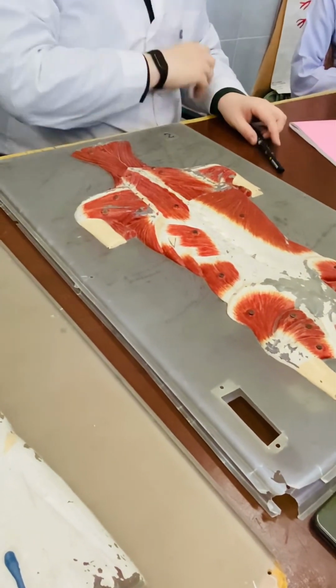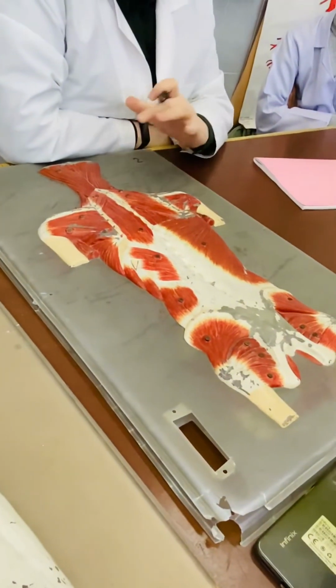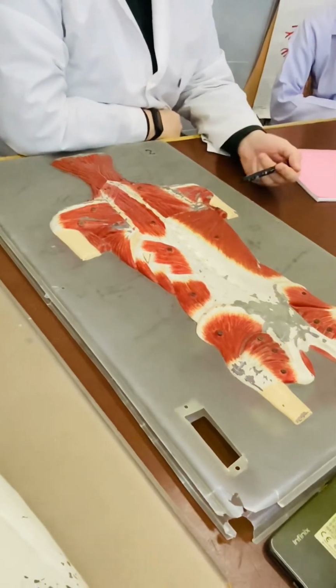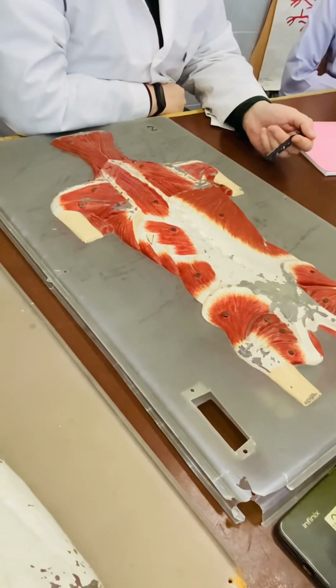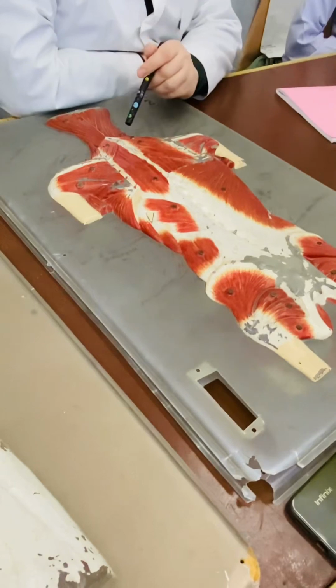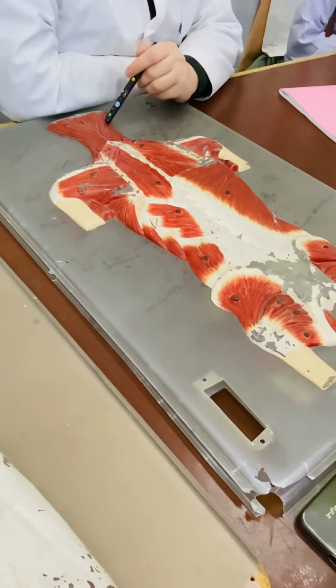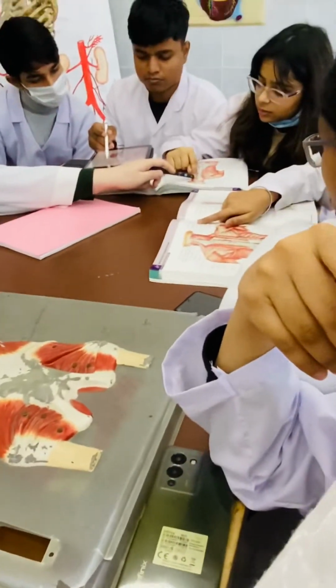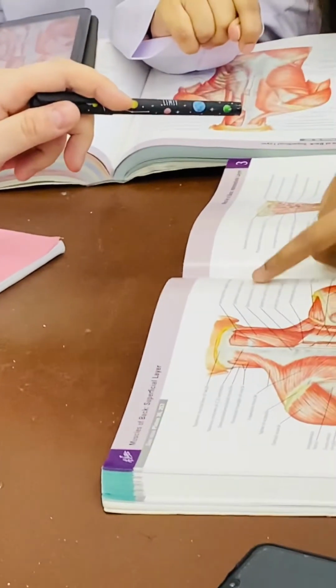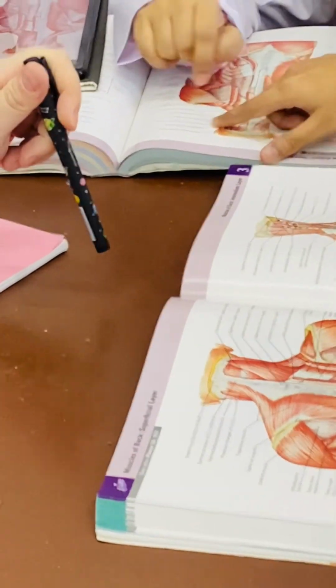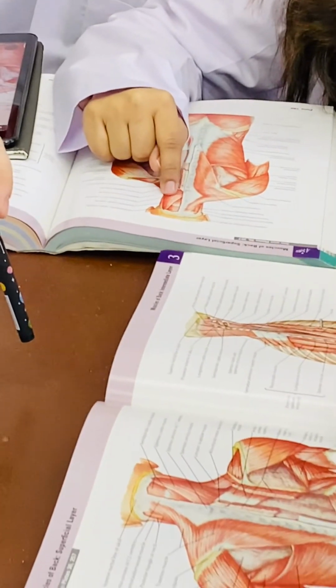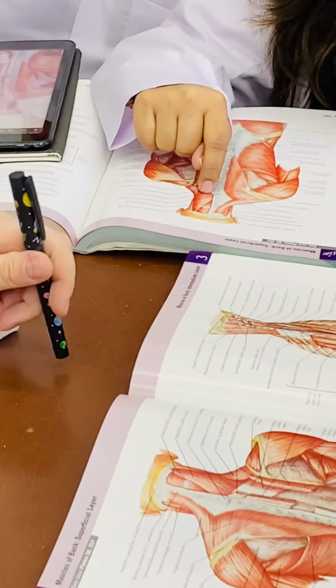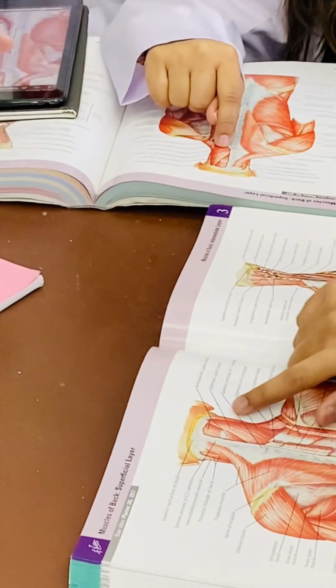And 2 more muscles in this intermediate layer are the splenius muscles. Yes, there are 2 splenius muscles, splenius cervicis and splenius capitis. Here you have splenius capitis and splenius cervicis.